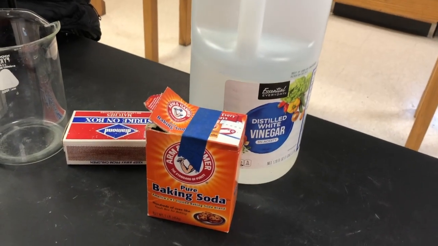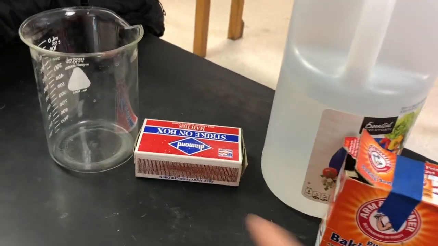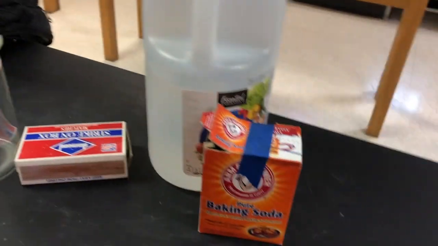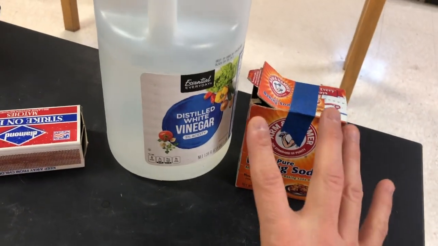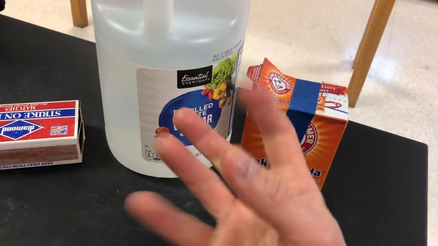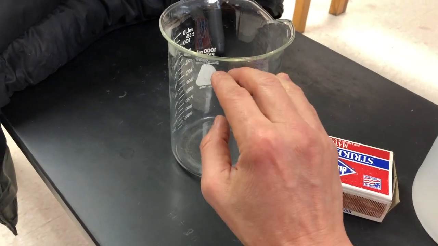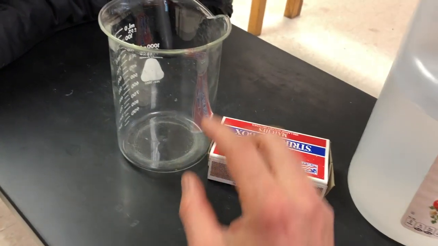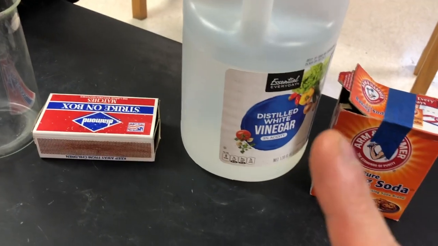So in this demonstration, we have our old standbys. We have baking soda, we have vinegar, and we have a match and a beaker right here. To show you that gas is like a fluid, we're going to actually make some gas by mixing the baking soda with the vinegar, and you know how it bubbles up, right? We're going to do that in the beaker. Now this is going to fill up with a gas. This is a heavier gas, carbon dioxide, so it's going to stay low in the beaker. In other words, it's not going to come out and float off into the air. Then watch what we do next.